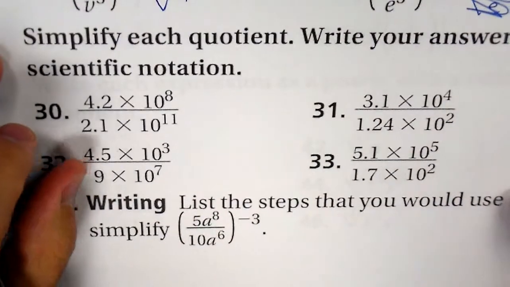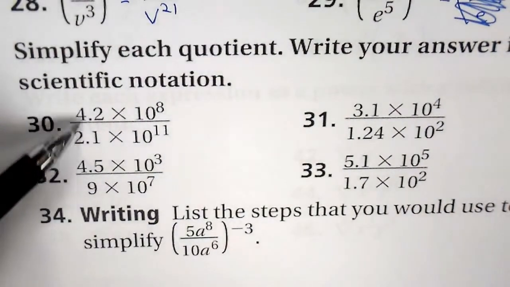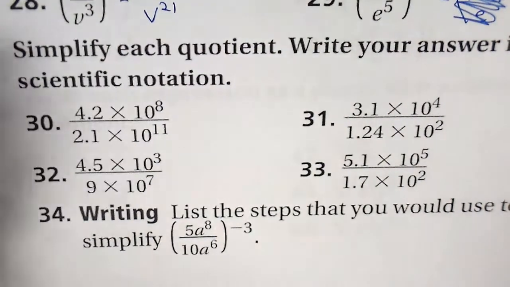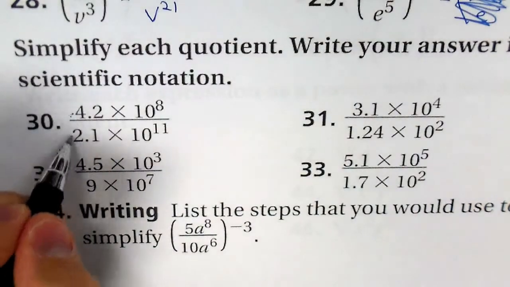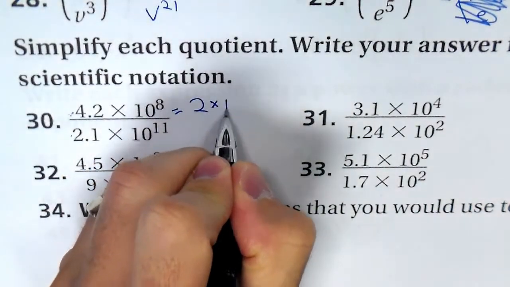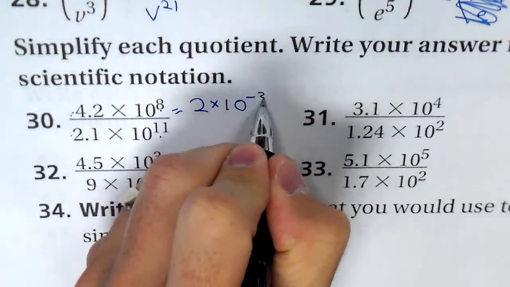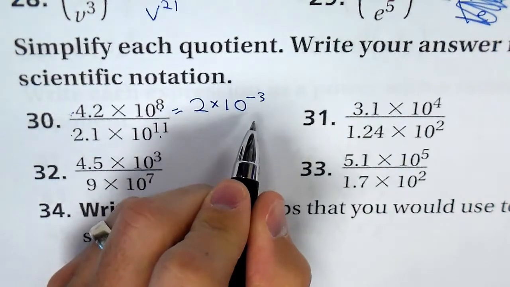For the next set, we're going to look at simplifying by scientific notation. So I'm going to divide the numbers, and I'm going to subtract the exponents. 4.2 divided by 2.1 is 2, and then 8 minus 11 is negative 3, so my answer is 2 times 10 to the negative 3.